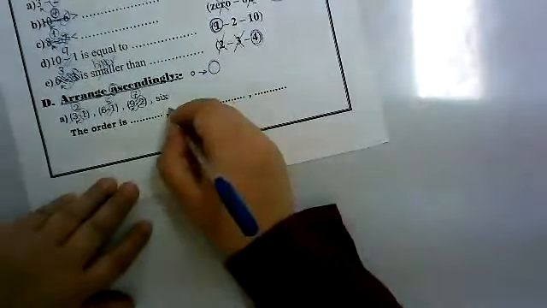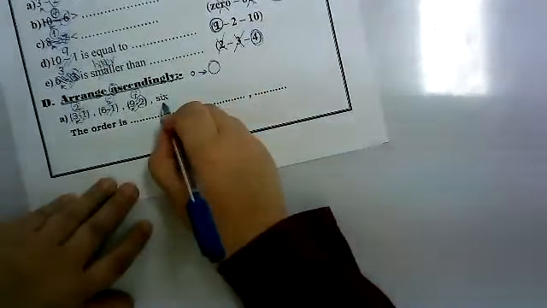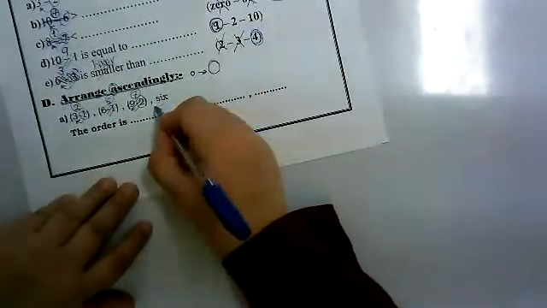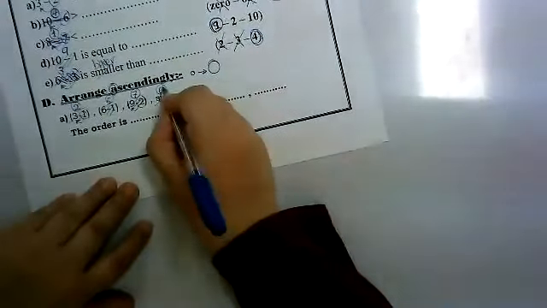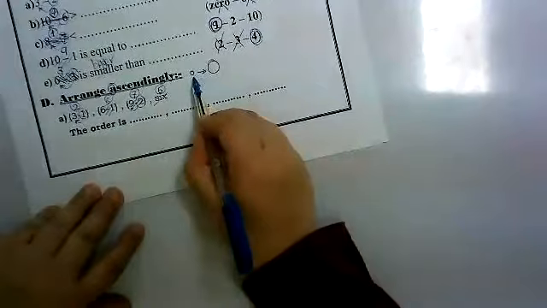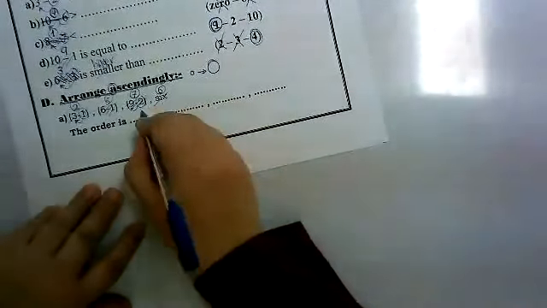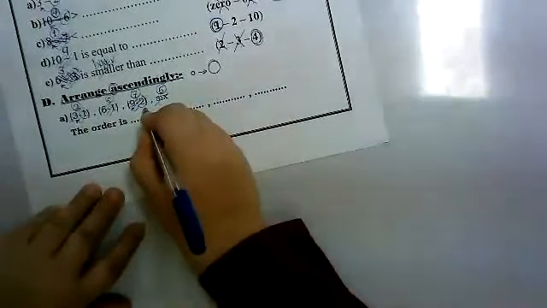We write 7. Okay, write them in circles so you can see them clearly. And this number, read this number, it's 6. So write 6 in a circle. Now, the order is from the smaller to the bigger. Which is the smaller number first? It's 2, right? So cross out 2.